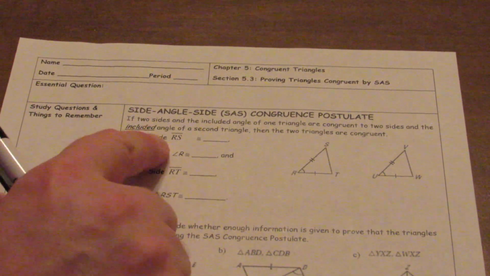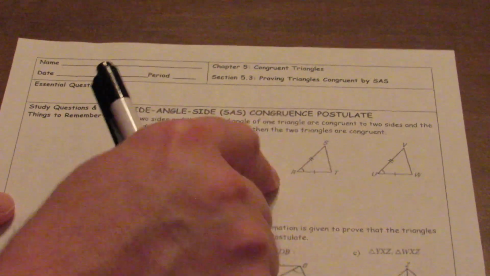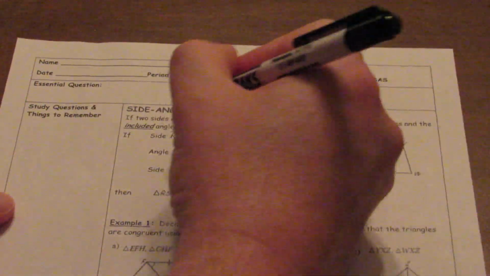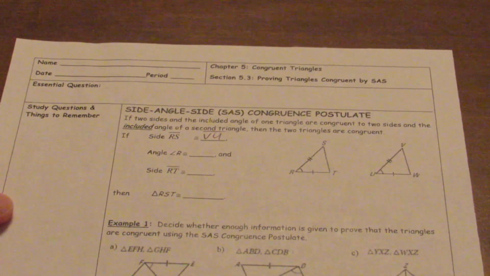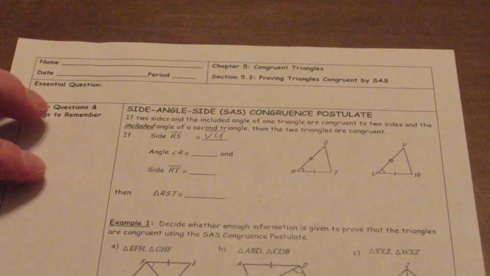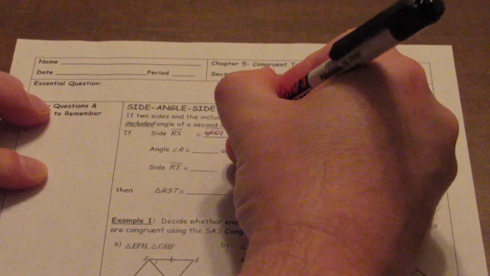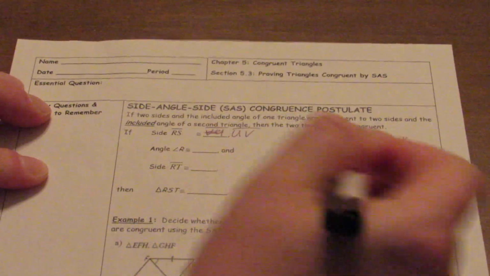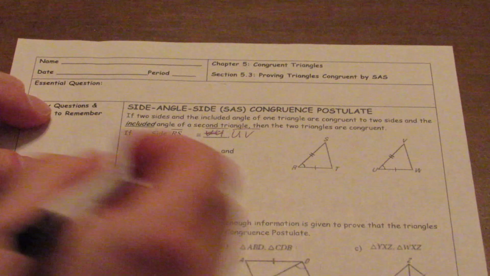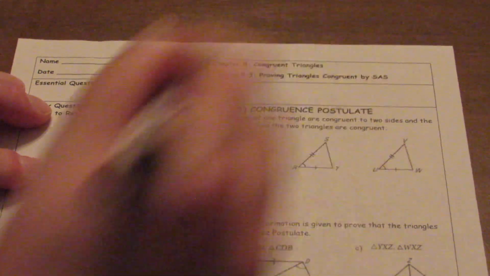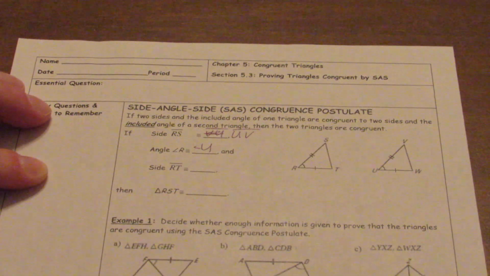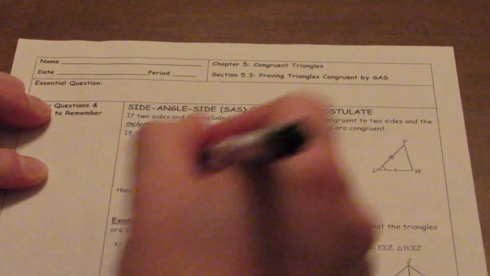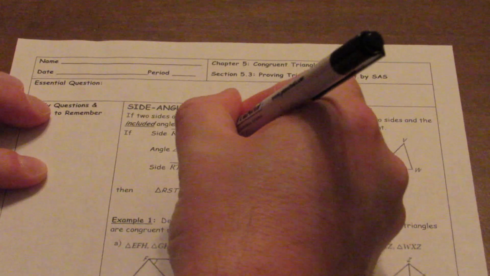Right? So if we look here, we have side RS is congruent to side VU. Bad way to say that. I want to say UV. U and R match up. Angle R is congruent to angle U. RT is congruent to UW.